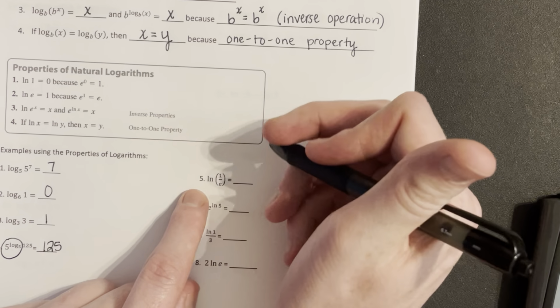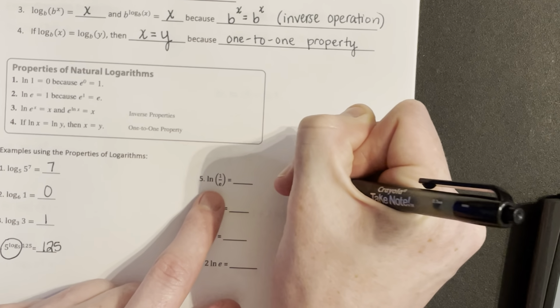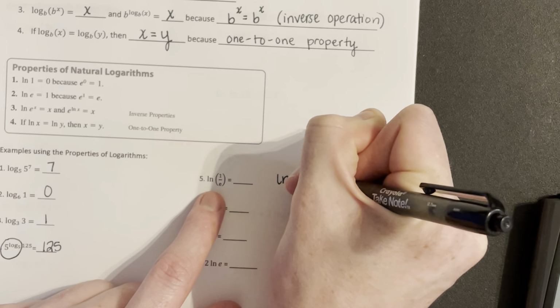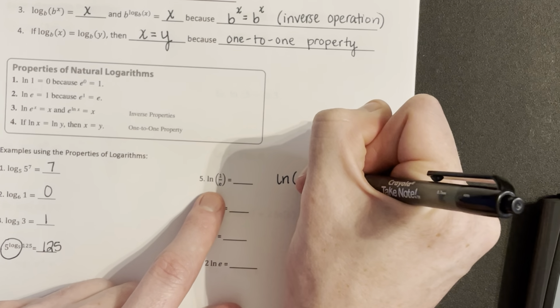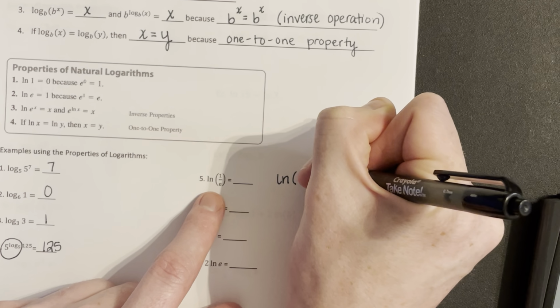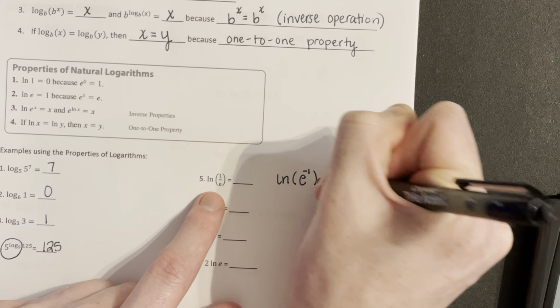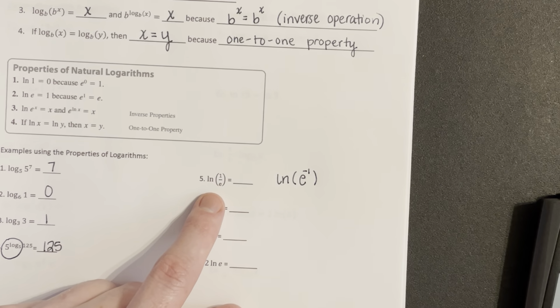5 is a little bit trickier, and we would see that because the natural log of 1 over e, another way to write that is saying e to the negative 1 power. That's just using our negative exponent rules.